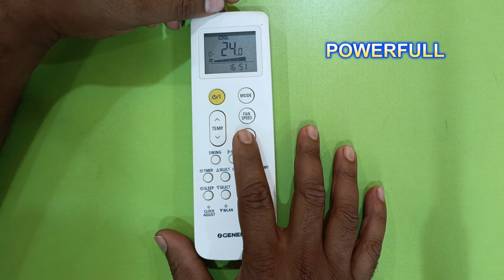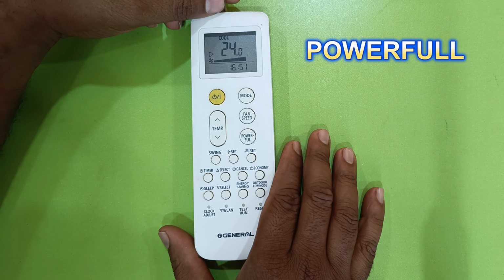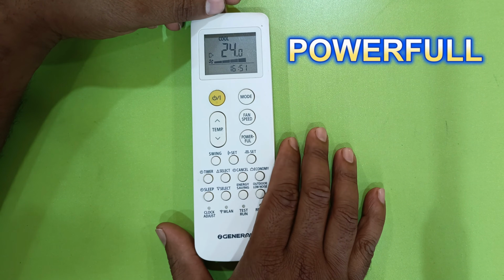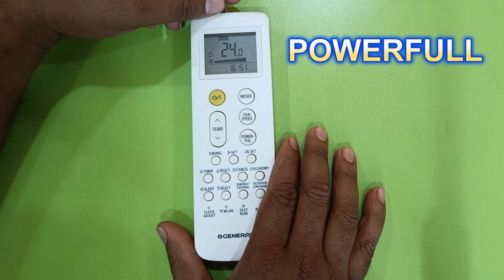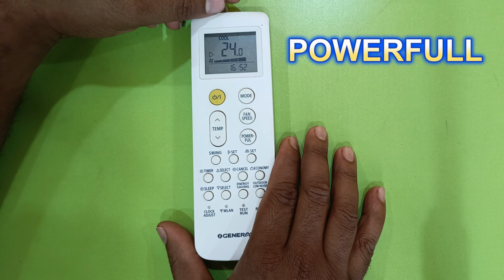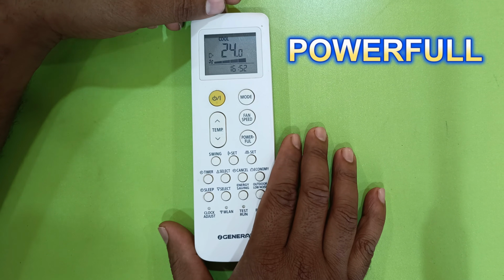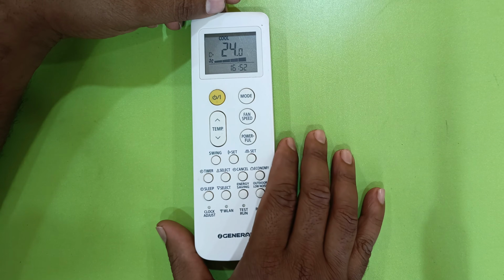After that the next button is powerful. Generally, when we switch on the AC, the compressor starts in 3 minutes, but by pressing the powerful button, the compressor starts in 1 minute and the speed of the fan of the indoor unit also increases significantly. If you are coming to your room from outside and your room is very hot and you are feeling very hot in the room and you need quick cooling, then you can use the powerful button. In this the room cools down very quickly.